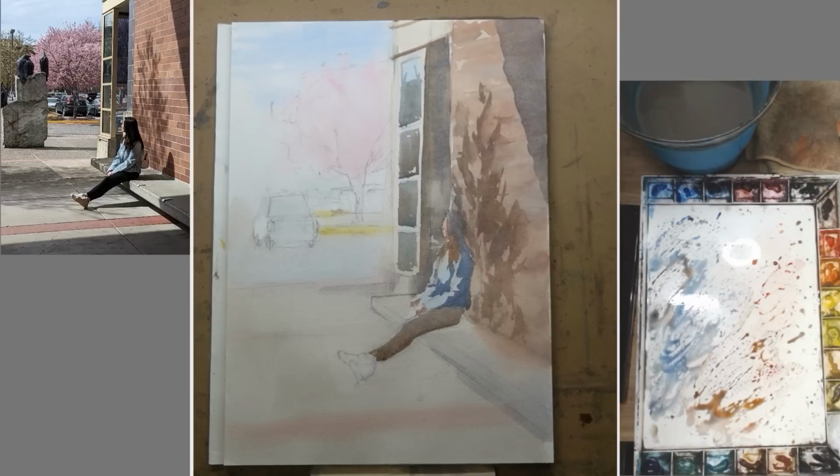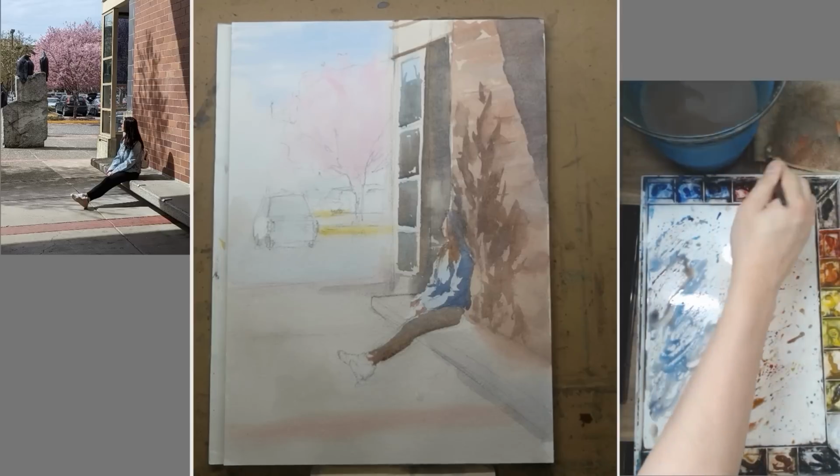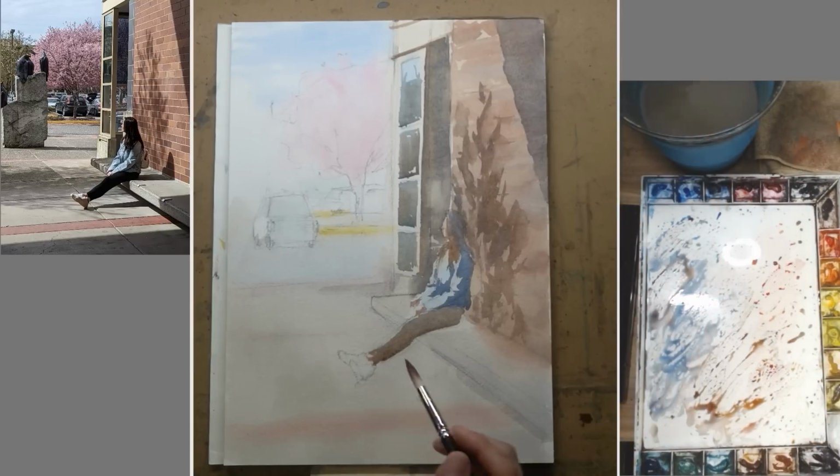So I did a wash on her legs. She's wearing a black legging, so we'll come back later and add some more dark. It's pretty similar value to her hair, which is dark value. We'll come back to that later. But you can already start to see the form, the contrast is taking shape.